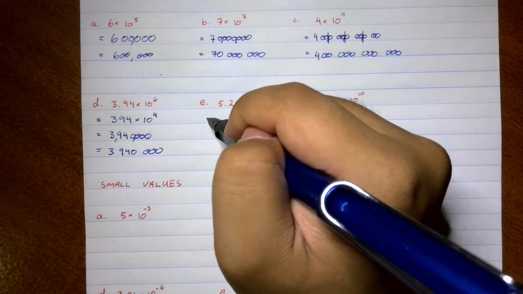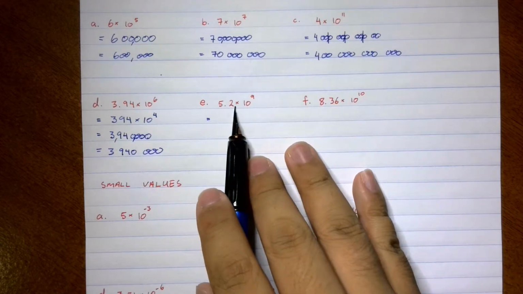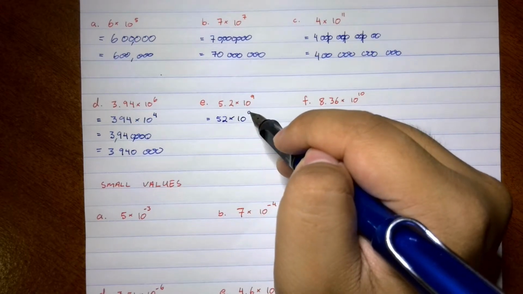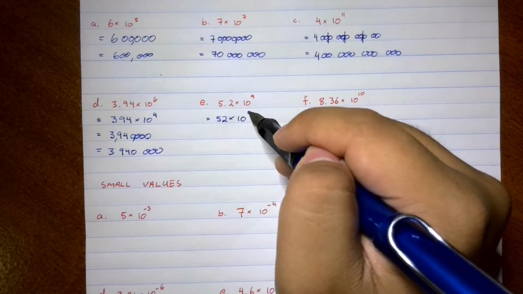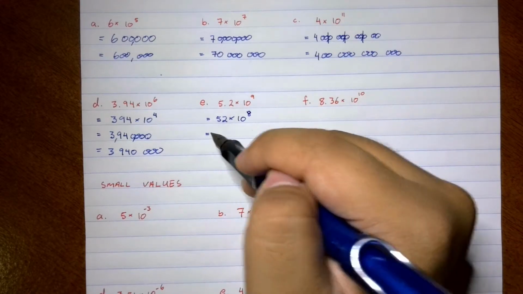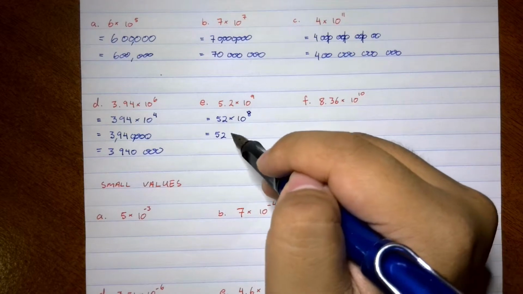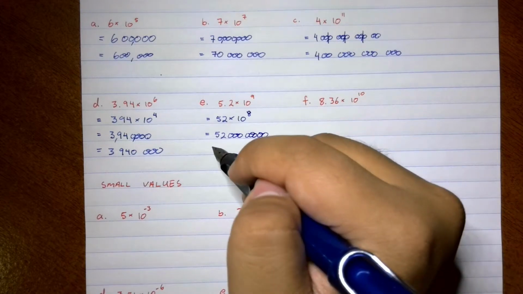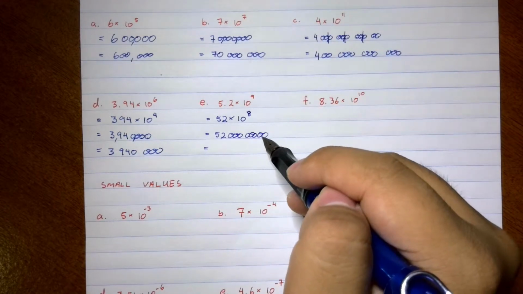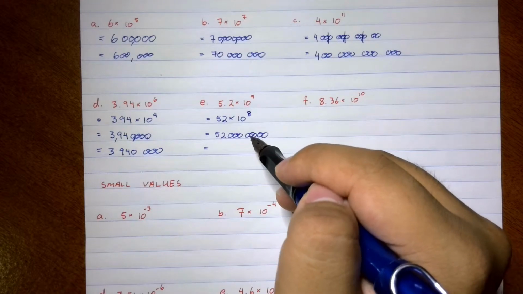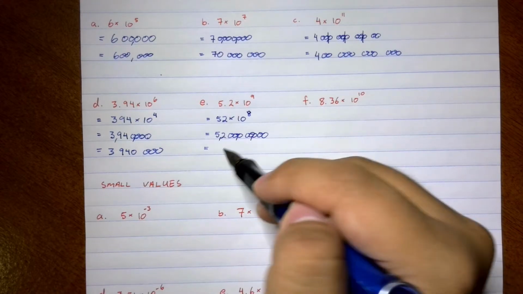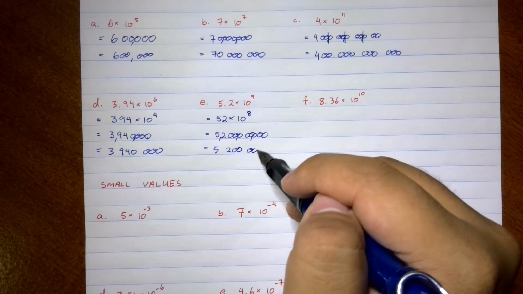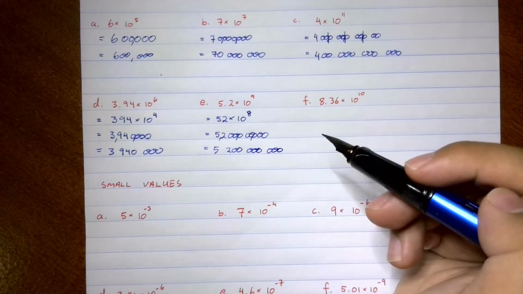Once again, I'll demonstrate this one more time. Moving the decimal place 1 space over, 52 times 10 to the power of, well, since I moved it 1 over, it's going to be 10 to the power of 8, which means it's going to be 52 with 8 zeros. 1, 2, 3, 4, 5, 6, 7, 8. And fixing this up every 3 zeros. 1, 2, 3, 1, 2, 3, 1, 2, 3. This is 5 trillion. There we go.